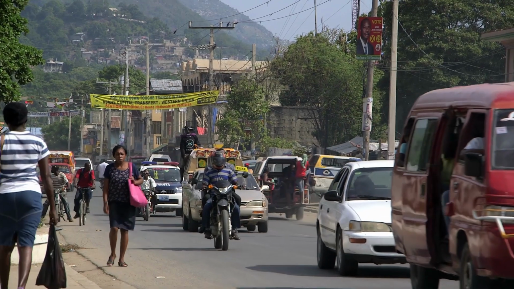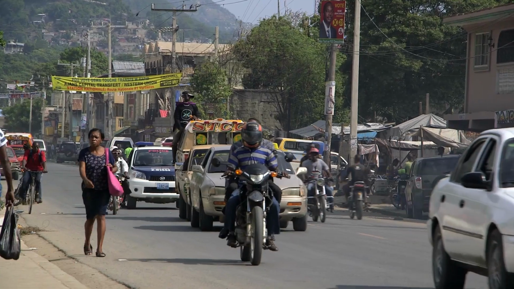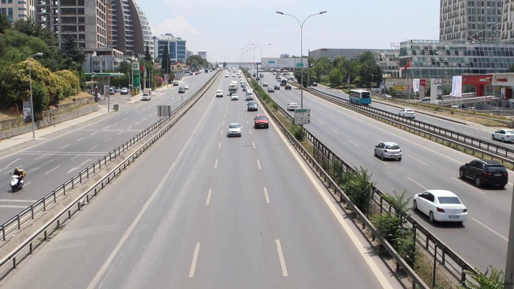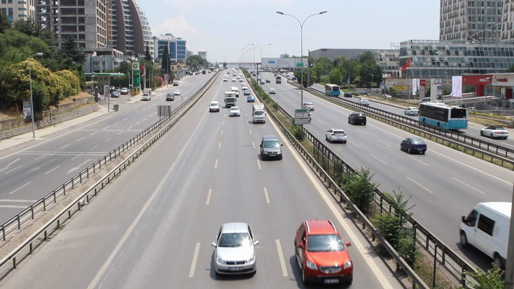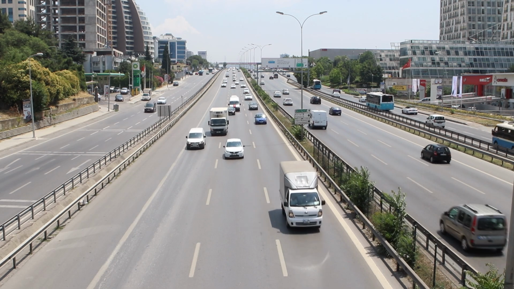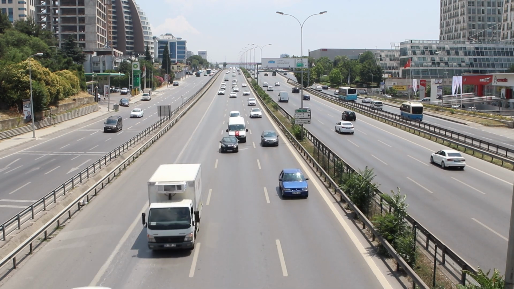Our second negative of cars is that they are not an environmentally friendly mode of transport. Cars are notorious for their environmental impacts, with cars producing significantly more emissions than walking, cycling, and other modes I'll cover later.